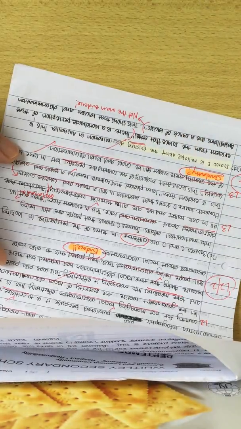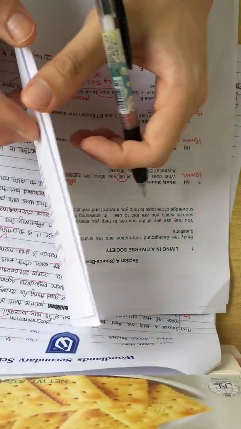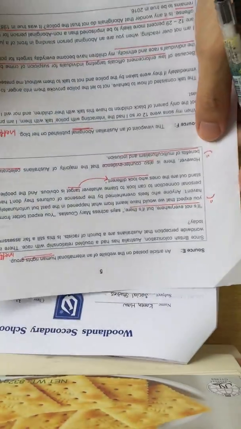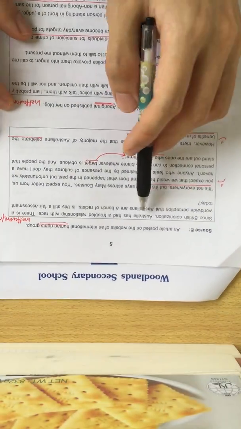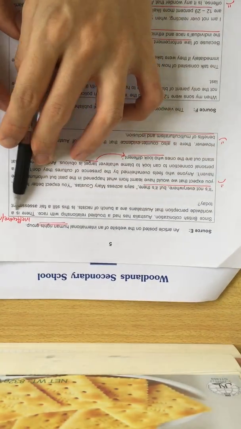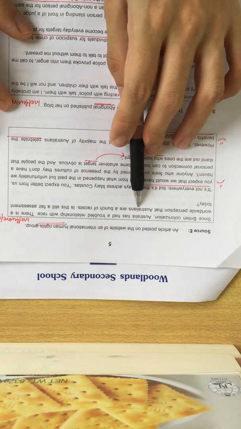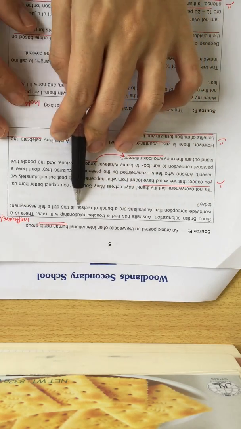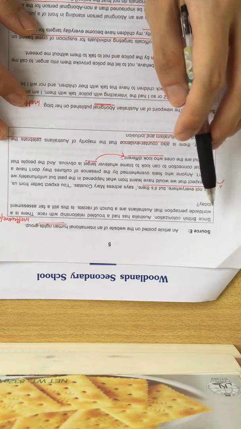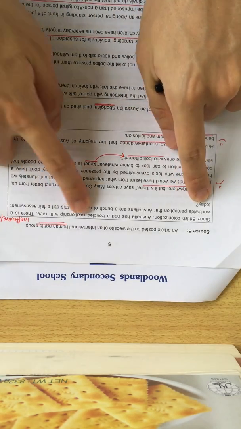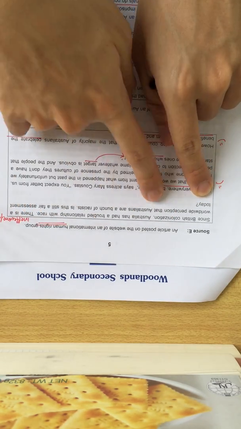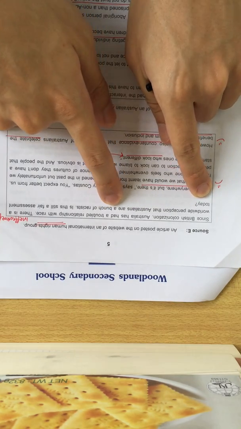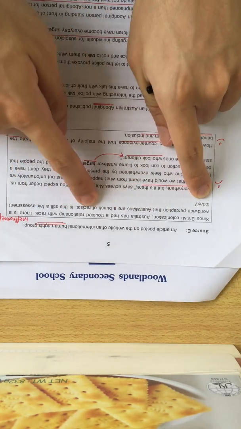Why do I say that? If we turn to source E, you see this? There is a worldwide perception that Australians are a bunch of racists. Is this still a fair assessment today? The author actually questioned whether this assumption is true. So this should not be the main evidence.